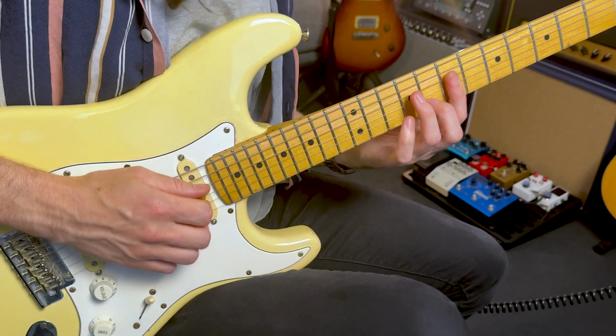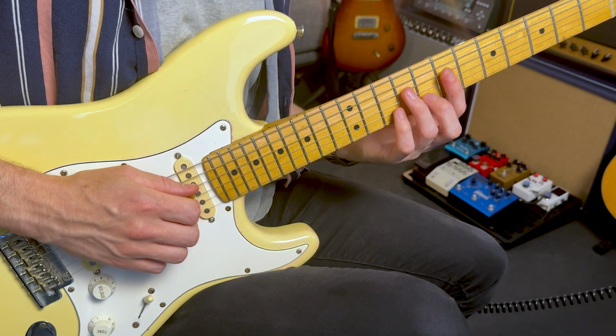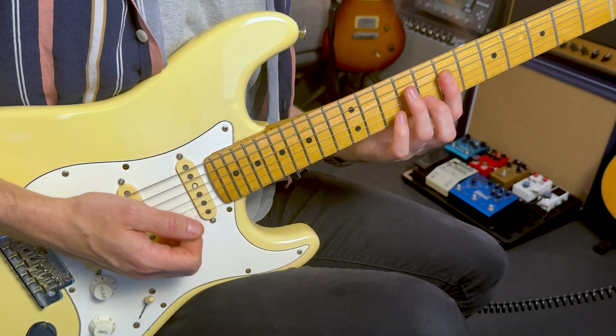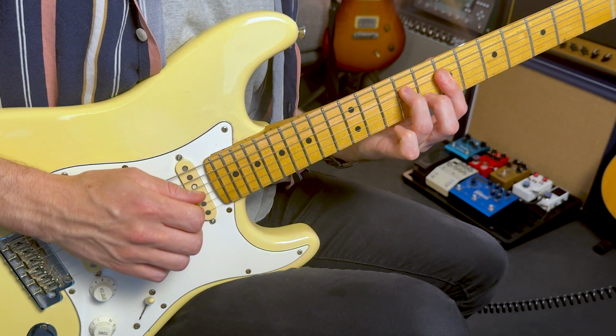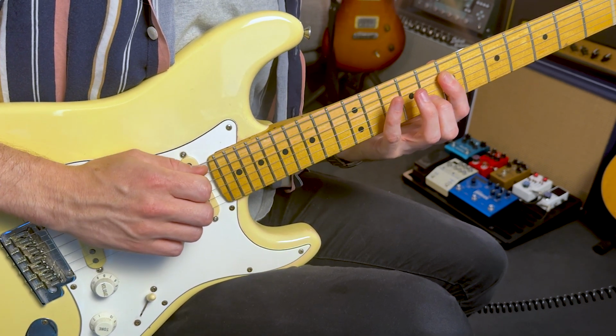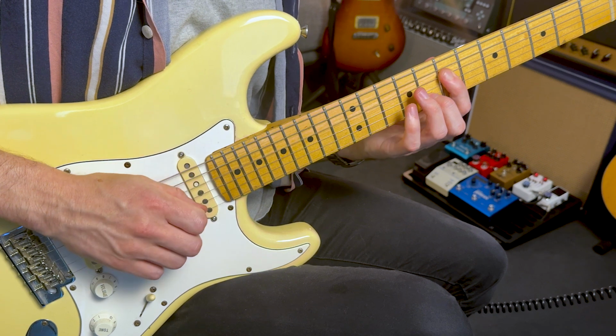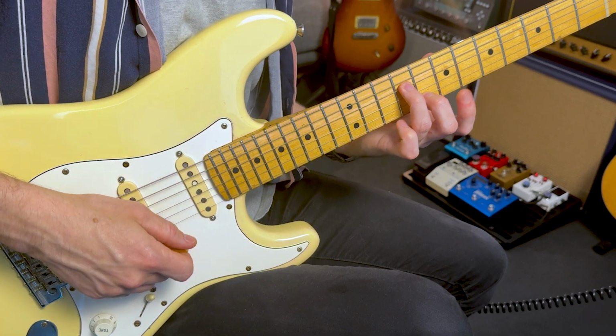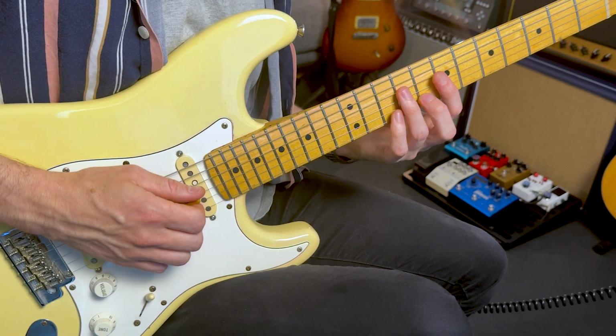Then we're going to go down to our C shape G chord, for those CAGED system lovers. And we're going to hammer on from the major 2nd of G to the major 3rd. I think that's quite a nice sound. And then we're going to descend to the major 2nd, then the root note, work our way back up. And then we might do a little hammer on and then hit the root note on the B string. So that move there.